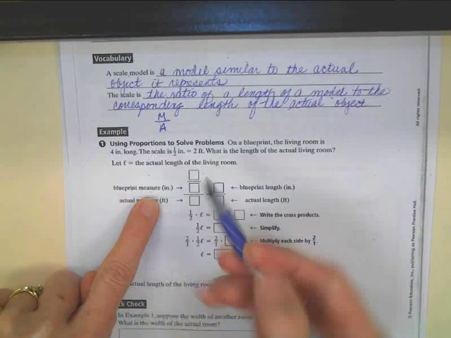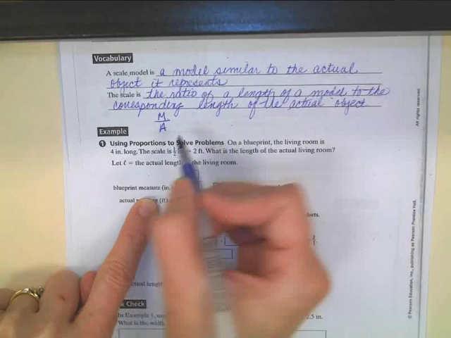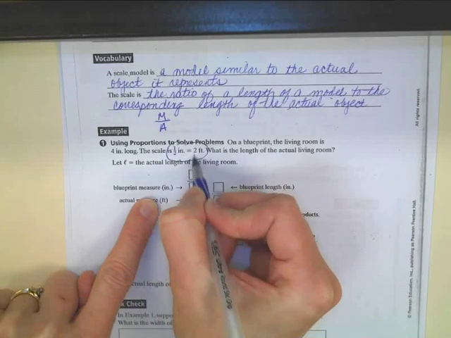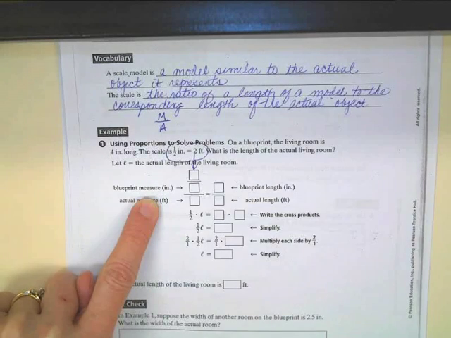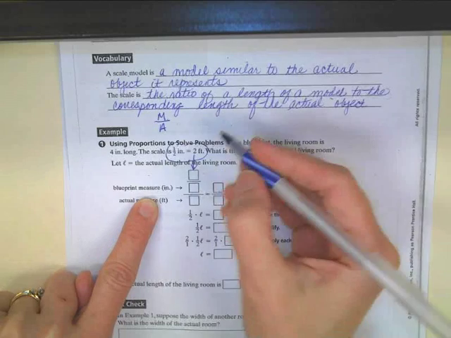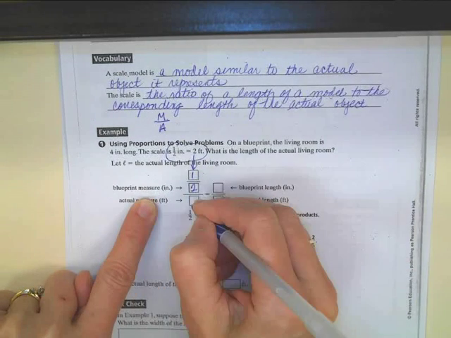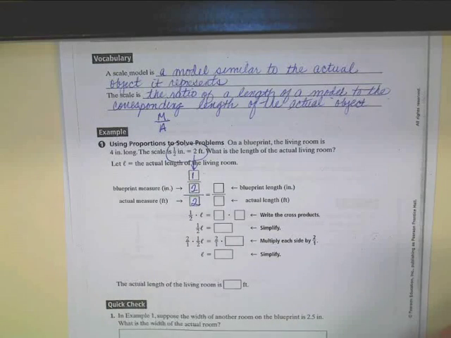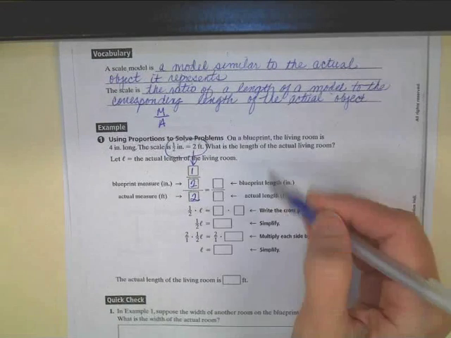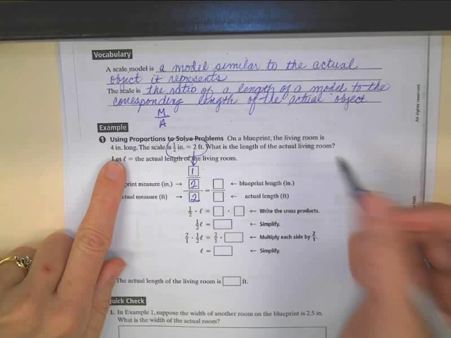Okay, so the blueprint measure in inches, and I'm going to go to the scale right here. This is what I'm going to use to start with, because I always start with what I know. In other words, what are the pieces I can write down for sure? So 1/2 inch equals 2 feet. I can write that down. Then I go here.